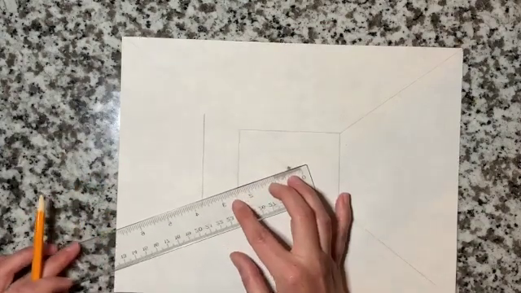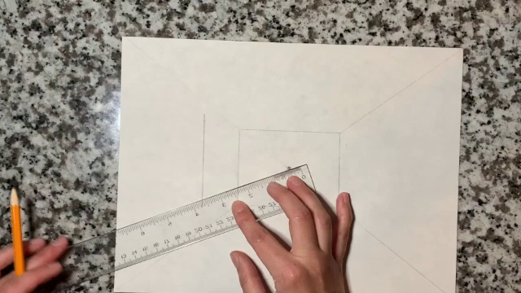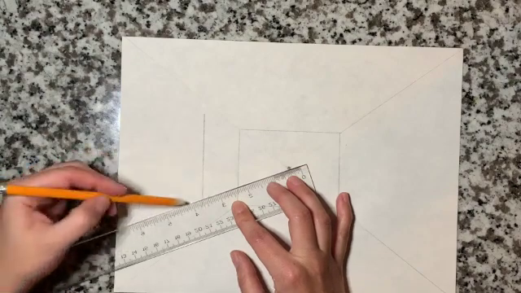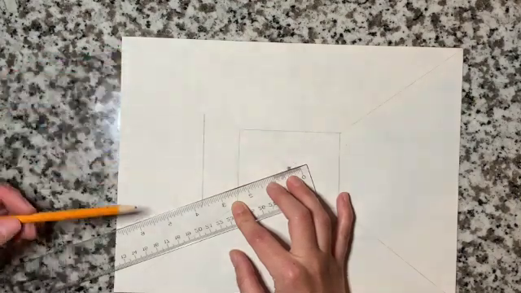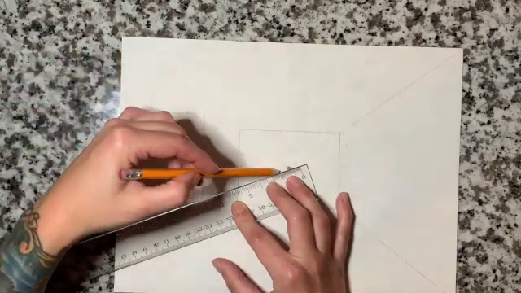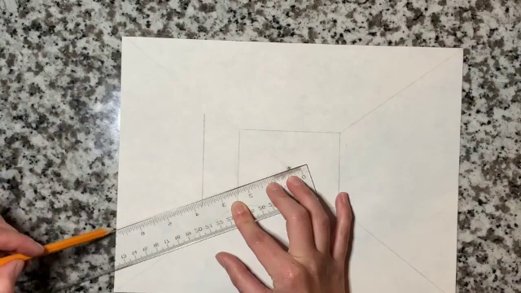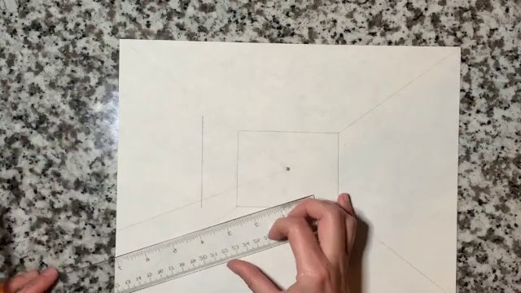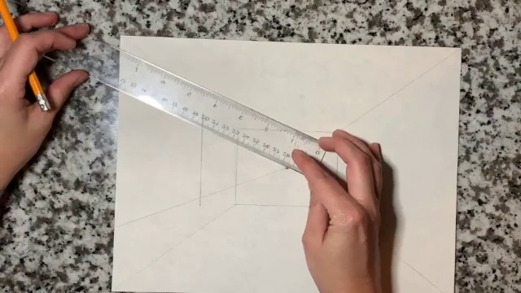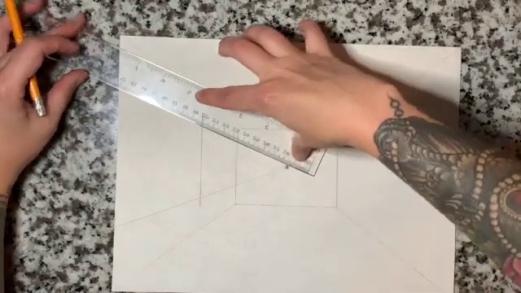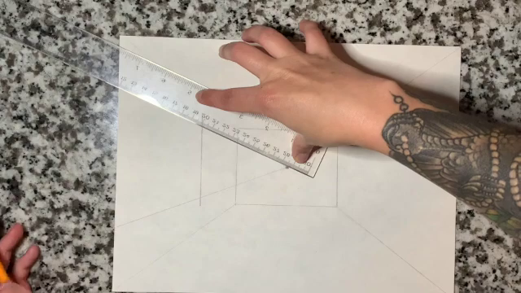So I'm going to make sure that my diagonal line that comes out, my orthogonal, is lined up with my vanishing point. I'm going to go from my vanishing point, and I'm just going to continue all the way out to the edge of my page. I'm going to do the top of my window as well. And again, I want to make sure it's lined up with my vanishing point.